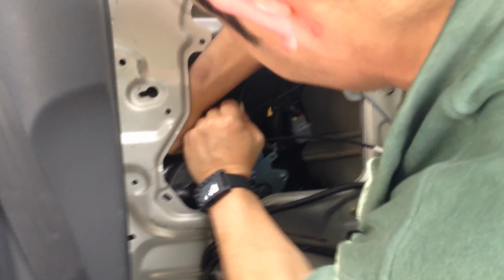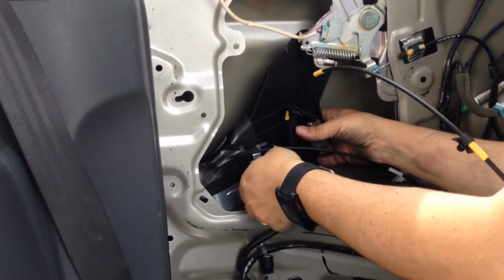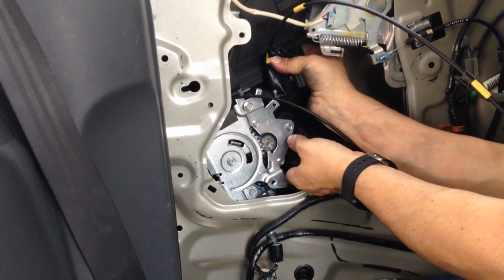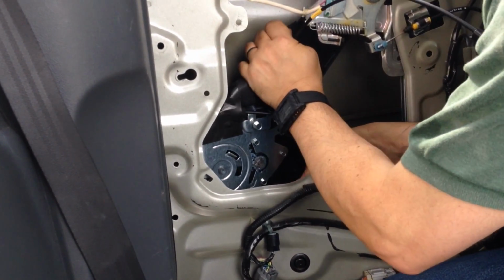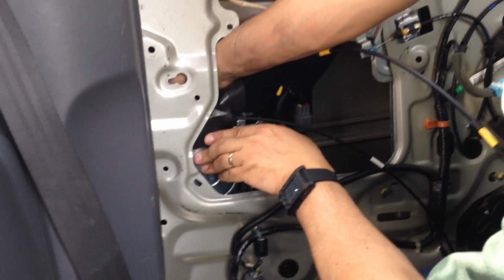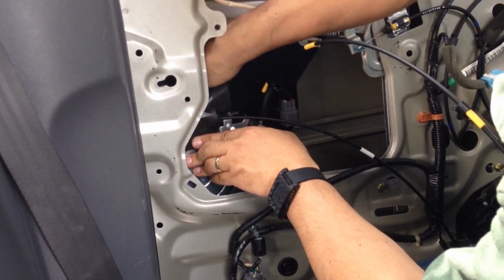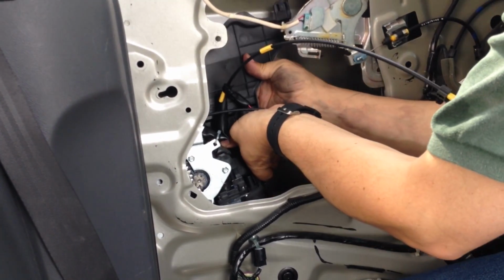There's a lot of pushing and movement that you gotta be doing, and I think I got it. So, there you go. Now I got the part where I want it. Just gotta keep pushing it. Gotta take this out of the way and push this forward. There you go.